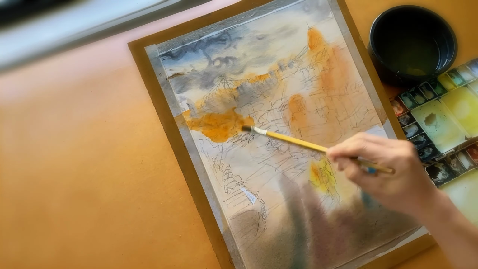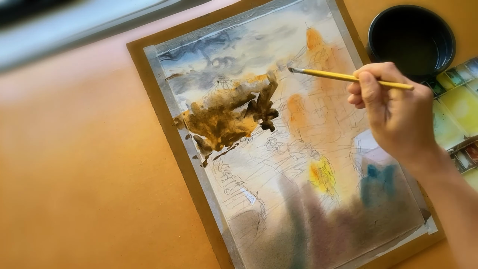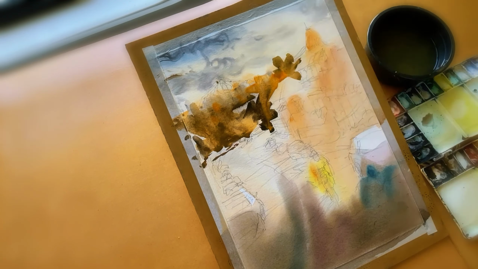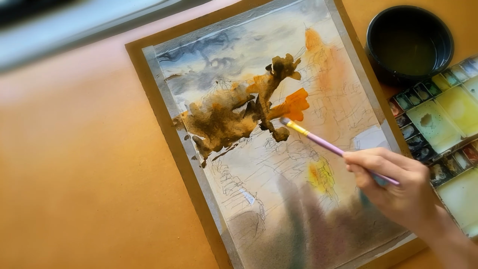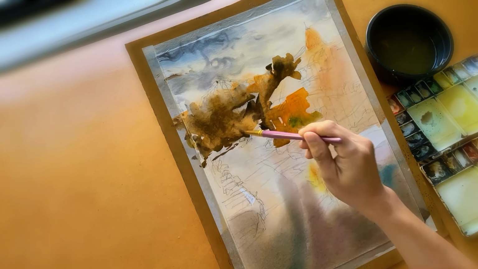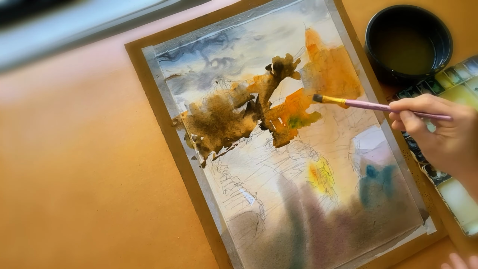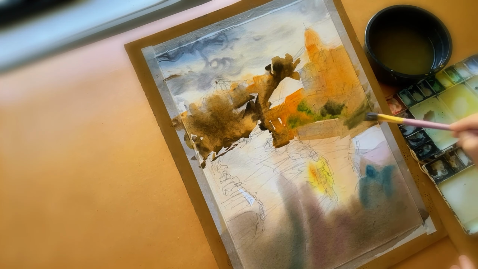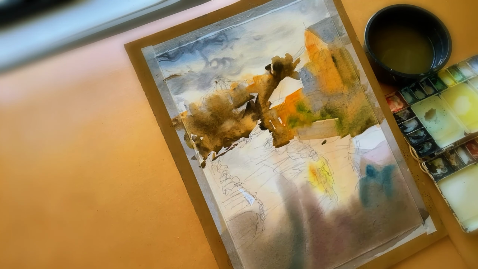Step 3. Shape and shadows. Now we build the bones of the painting. With sepia, yellow ochre, and burnt sienna, we paint from background to foreground, far to near, light to dark. Background, the distant trees. Mix sepia with cobalt blue for a muted, atmospheric gray-brown.